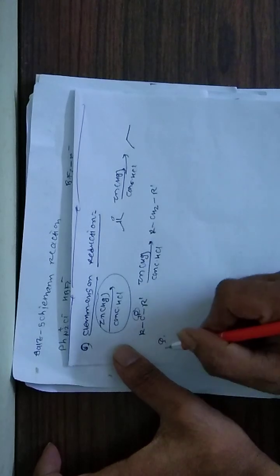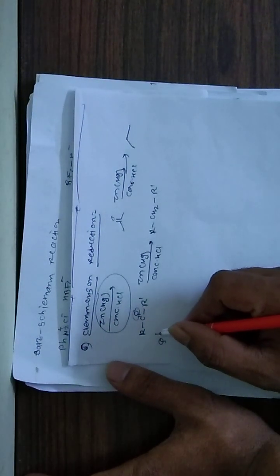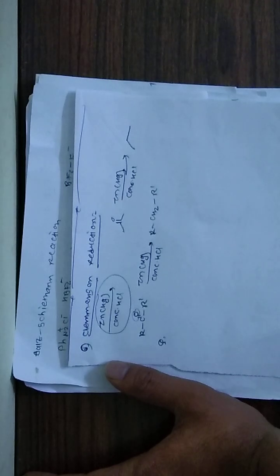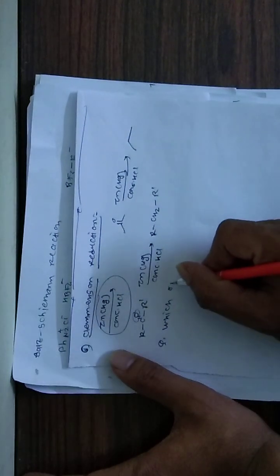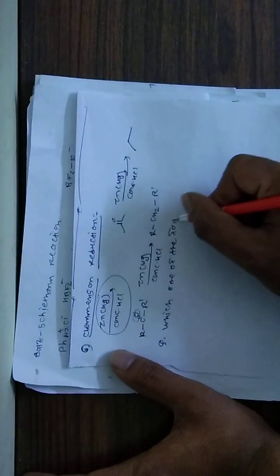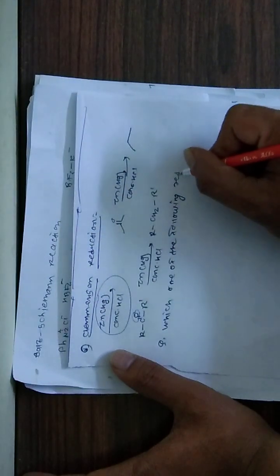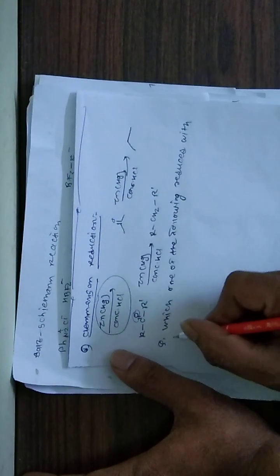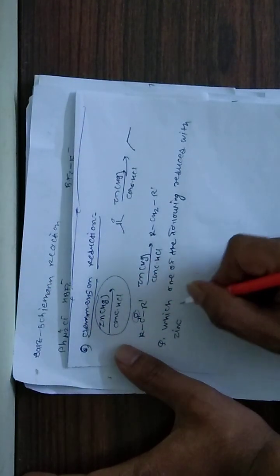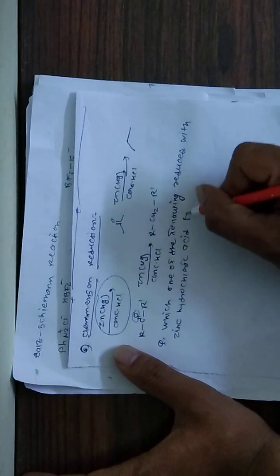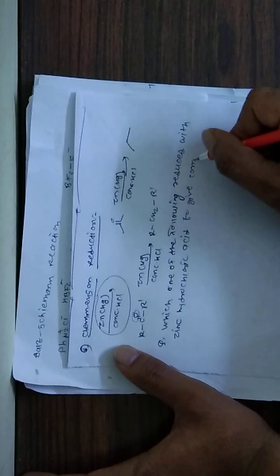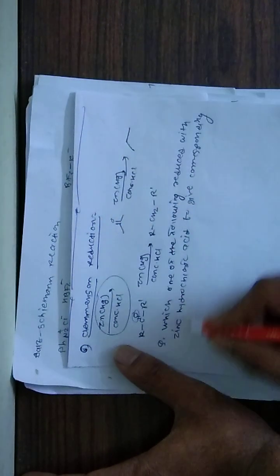First, we will go through one of the PYQs on that reaction. The question is: which one of the following is reduced with zinc hydrochloric acid to give the corresponding hydrocarbon?